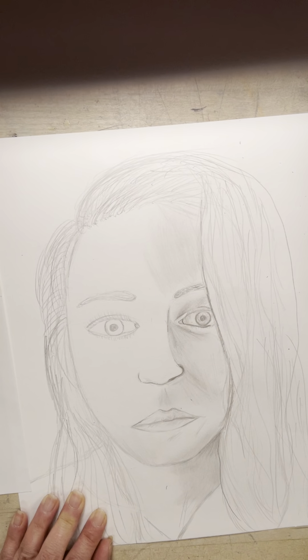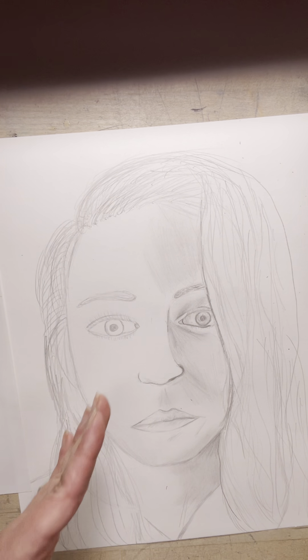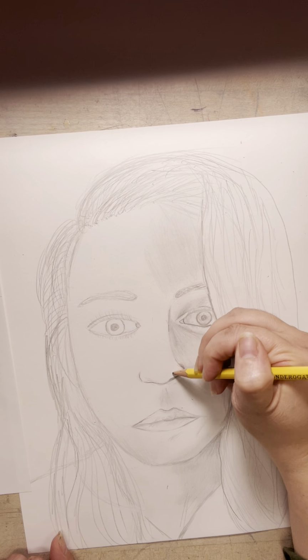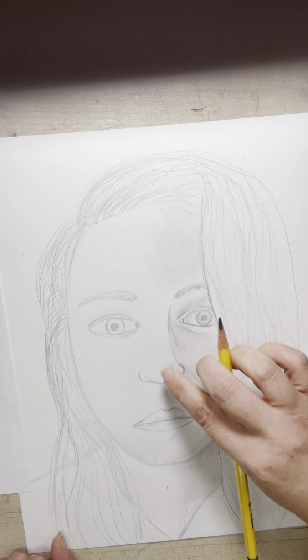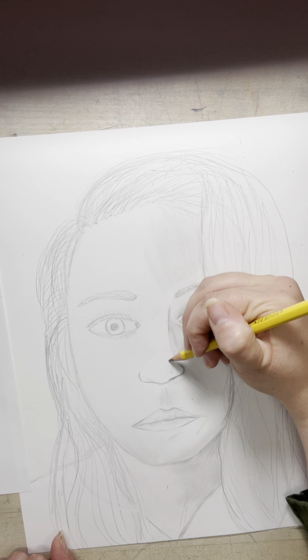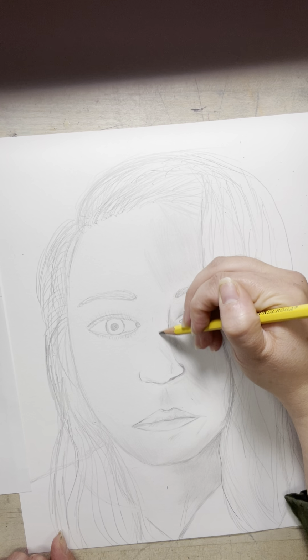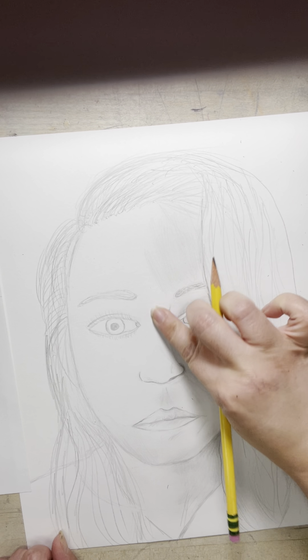And I will add another video just to give you a little more direction, but I just wanted you to see the difference here. I'm going to get into adding a little bit into my nose here, and continue from that point on.